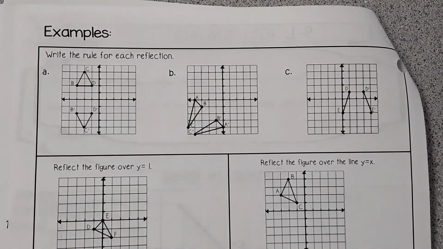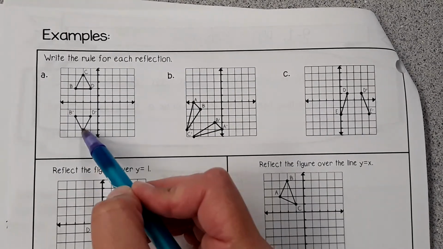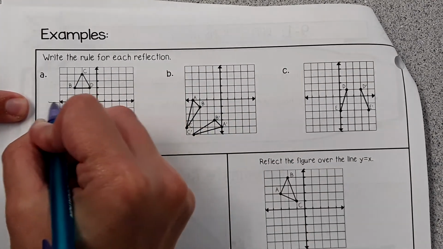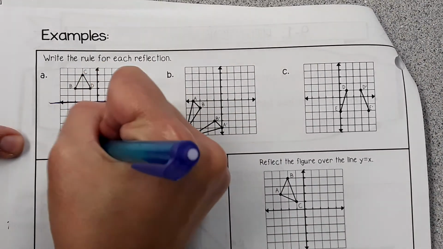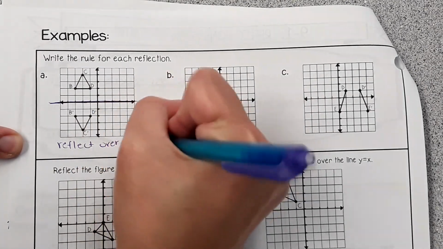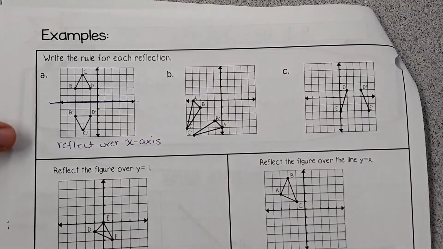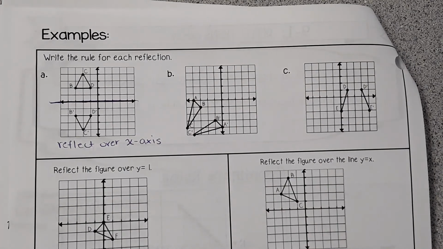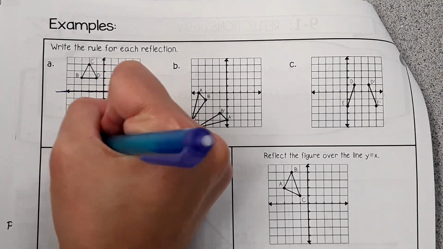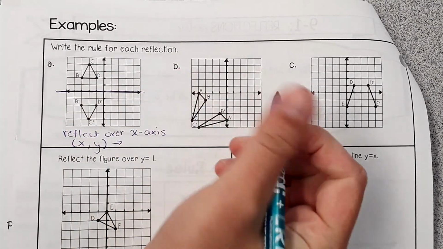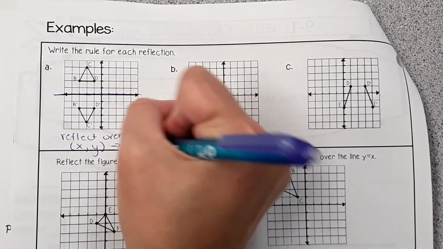Okay, so this page is all examples. We've already gone over the concepts. Now it's just like, how would they ask this in problems? It says, write the rule for each reflection. So here it shows this triangle reflected here. Where are they reflecting it? They're reflecting it over the x-axis. So reflect over x-axis. And then in terms of the points, you could look over at the other side or just copy this down. It was take the original points and then x stays the same and y turns negative.